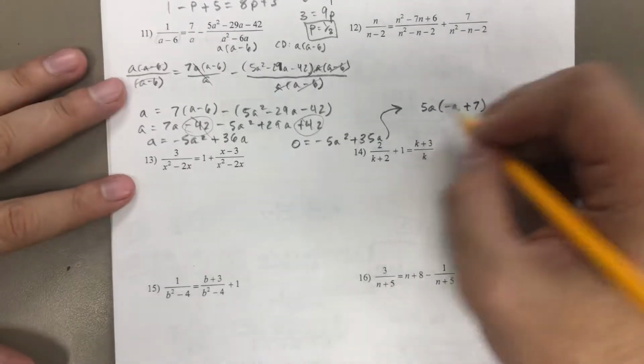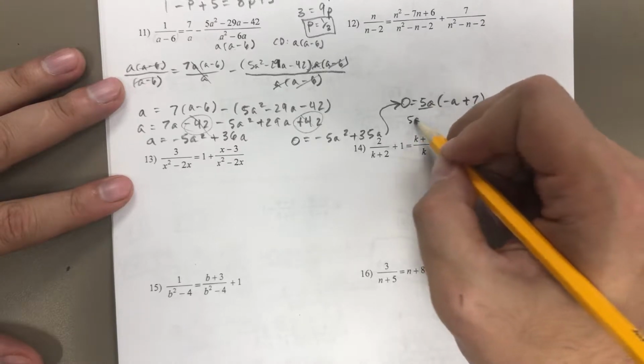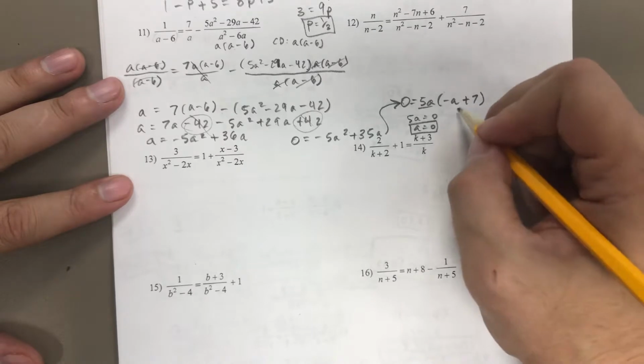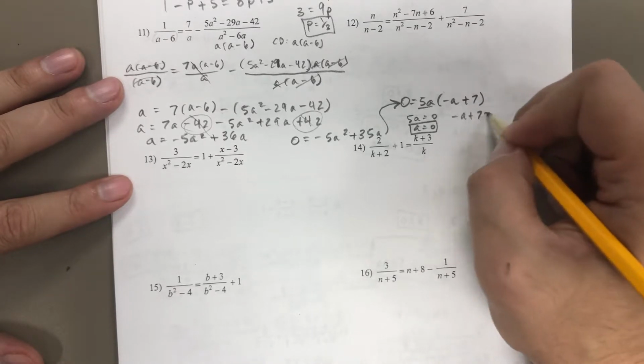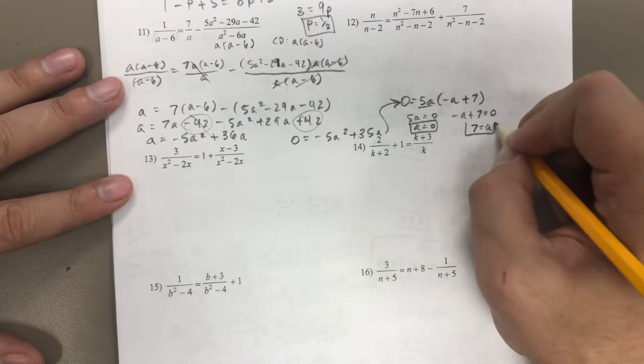All right, and then if that's equal to 0, then my solutions for a are, let's see here. So 5a equals 0. That means that a equals 0 is one of my answers. And then if I have negative a plus 7 is equal to 0, if I add a to both sides, I get 7 equals a. So there's my other answer.